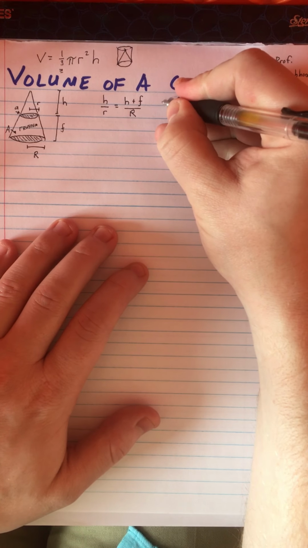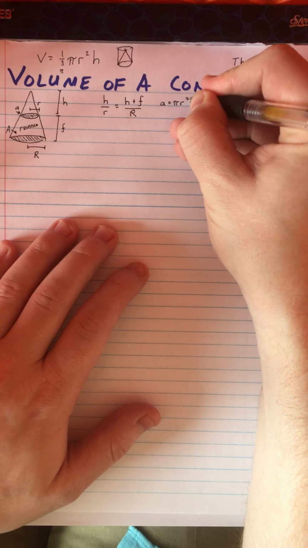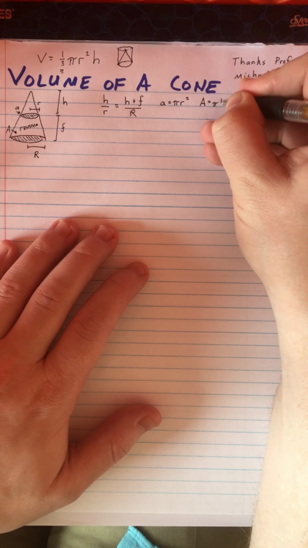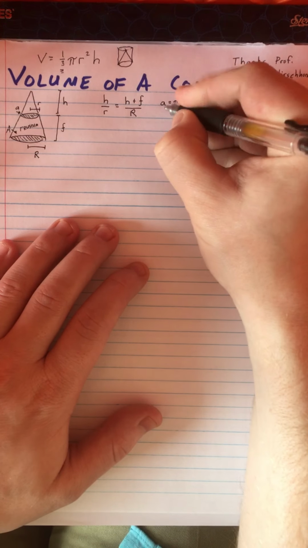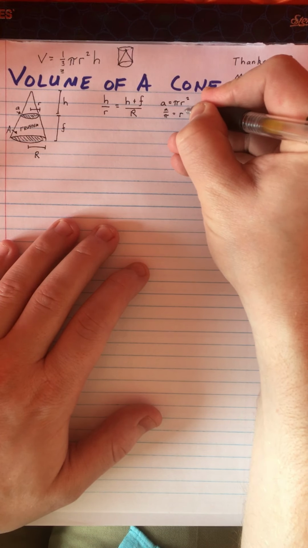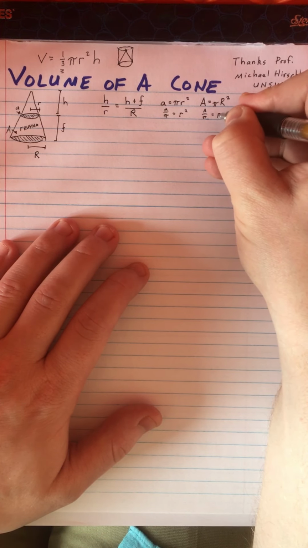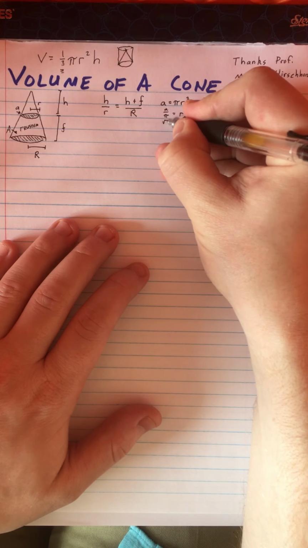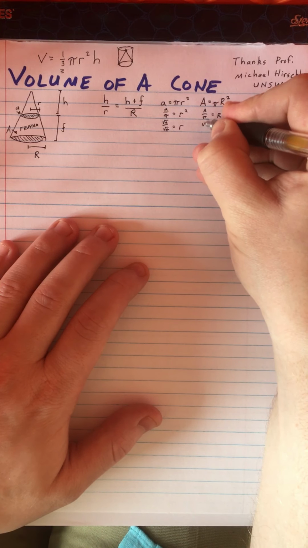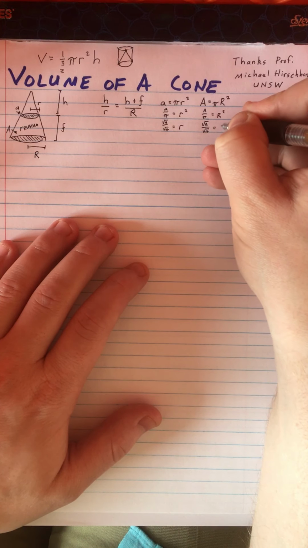It also makes sense to say that the area of the small cone is pi times little radius squared. And the area of the base of the big cone is pi times the big radius squared. Likewise, if I divide both sides by pi, we could get equations that look like this. And then if I take the square root of both sides, I can express radius in terms of the areas.